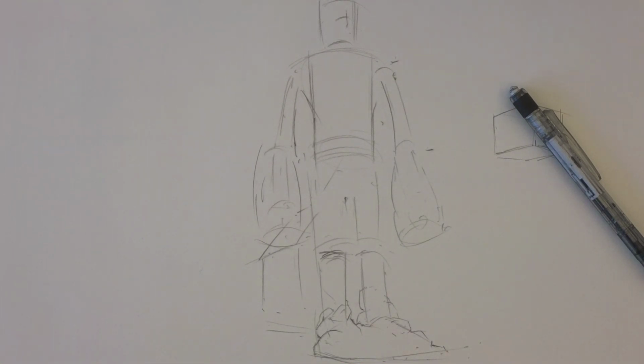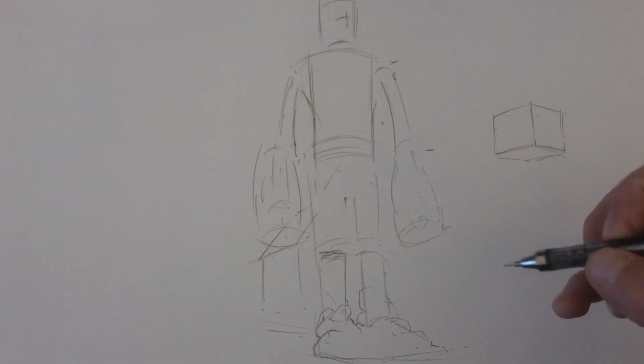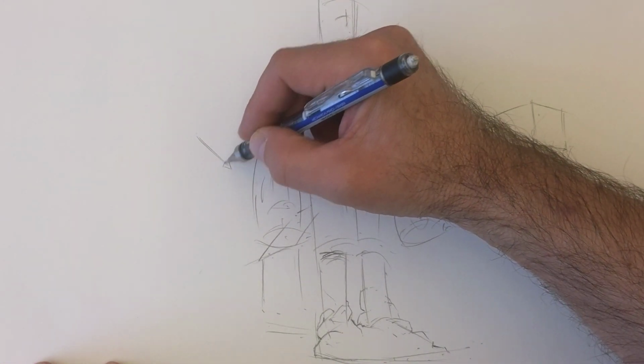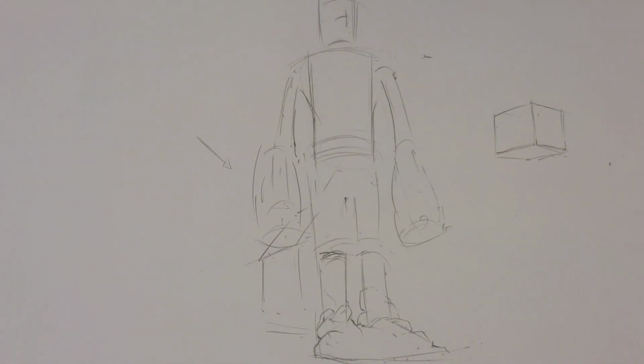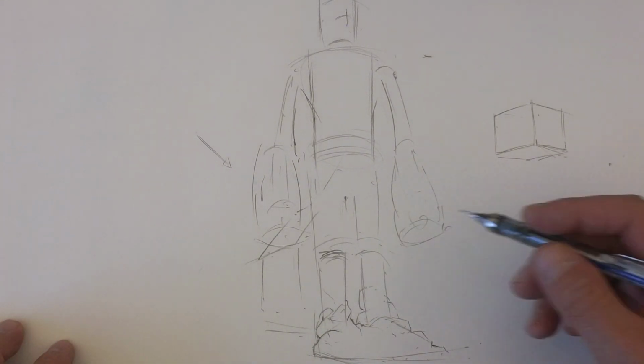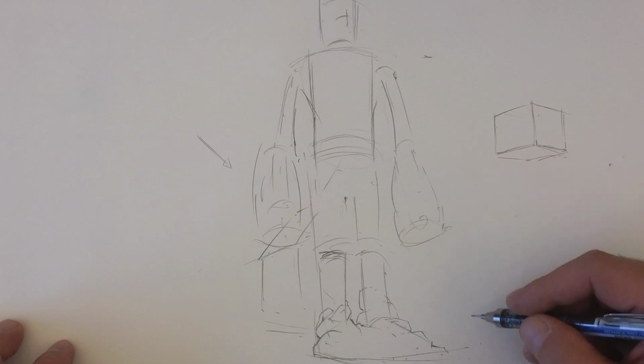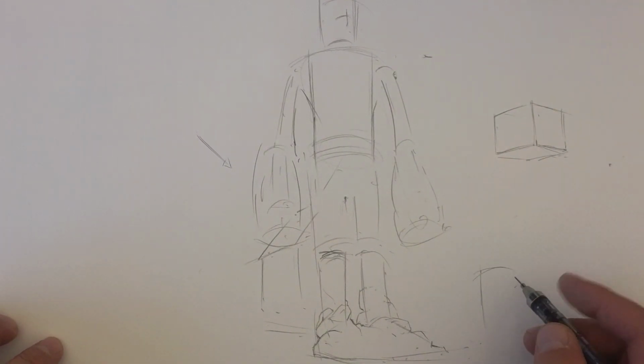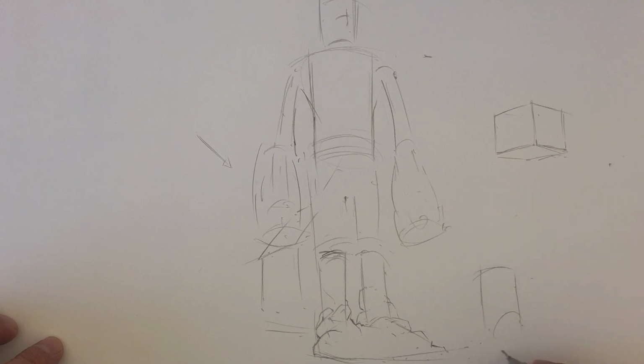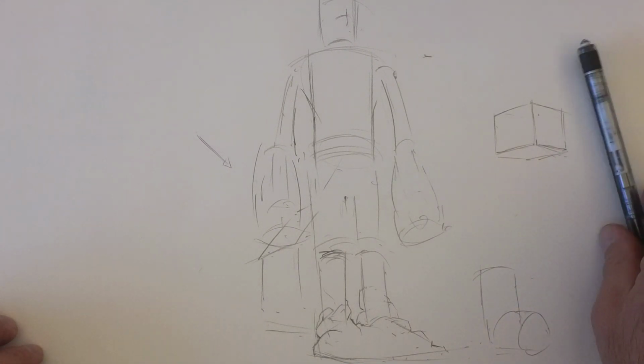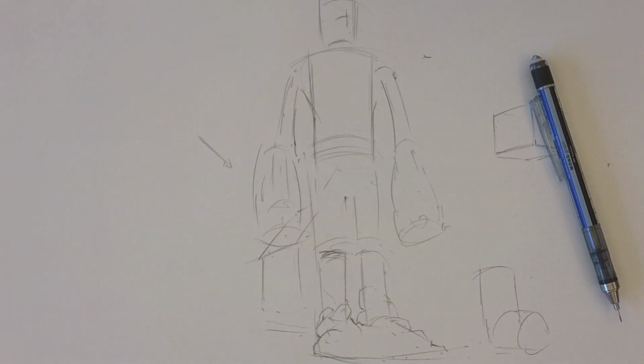The next thing that I want to do is think of, okay, a couple of things. One, what is my basic light condition here, right? So if my light is coming from, let's say, this way, the form of the feet is going to be something like this. Right, like that's kind of the form of the foot.